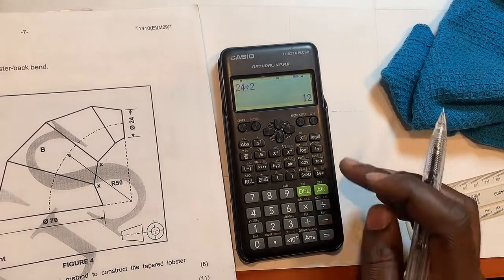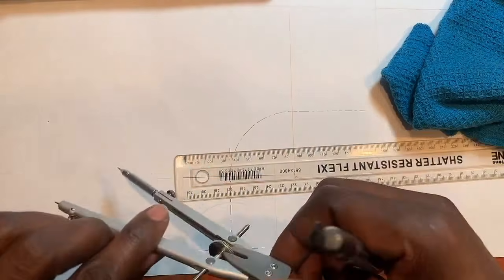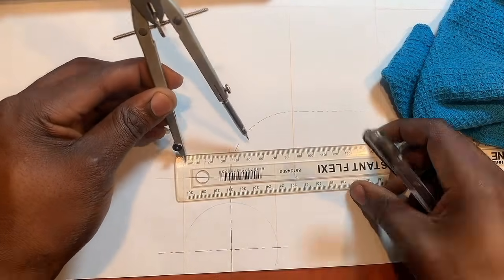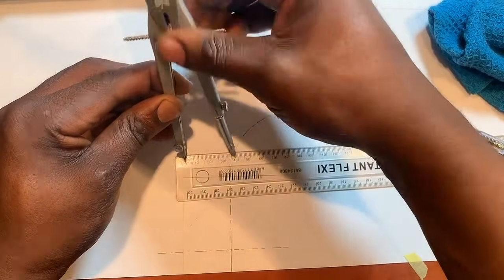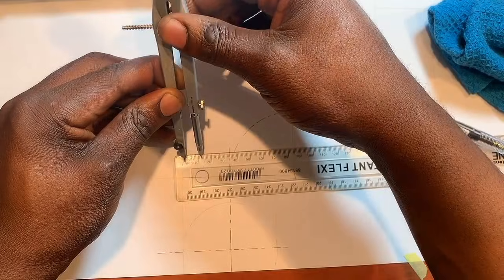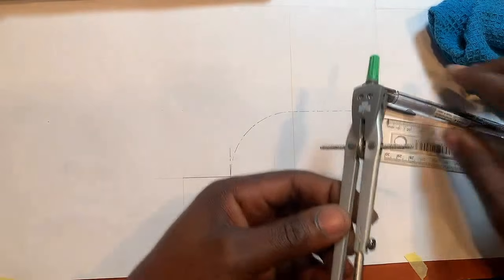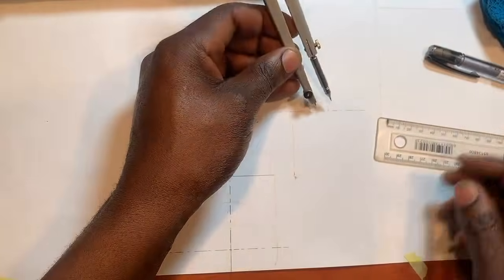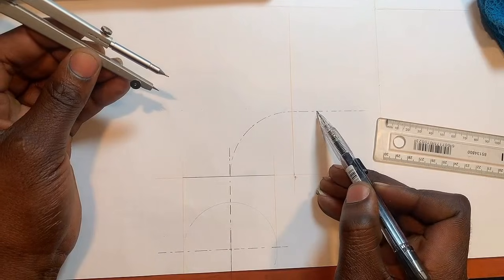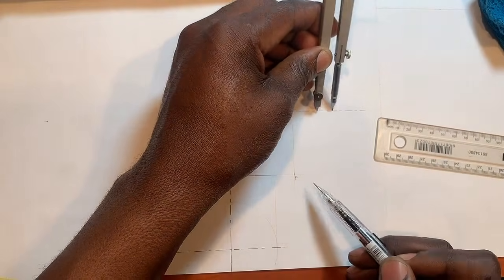So open your drawing compass to 12 millimeter, which is the half of 24. There is my 10, 11, 12. This is 12, right? Then now I can come and place it. Remember, I said from here till here is 20, and I can just place it at 20. I mark, and then I place it where I just marked.